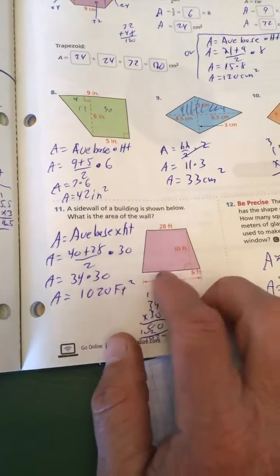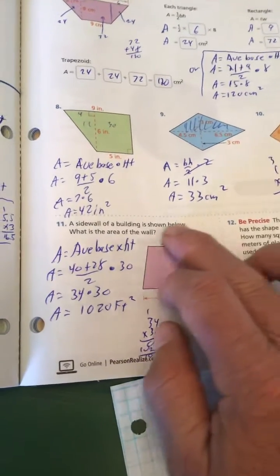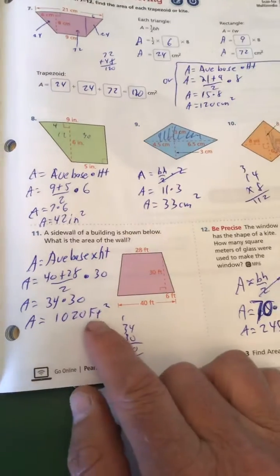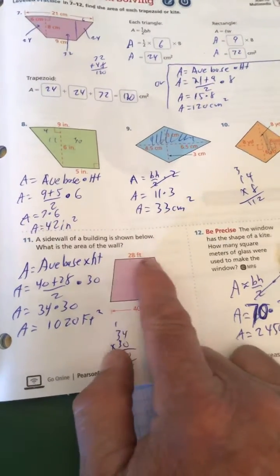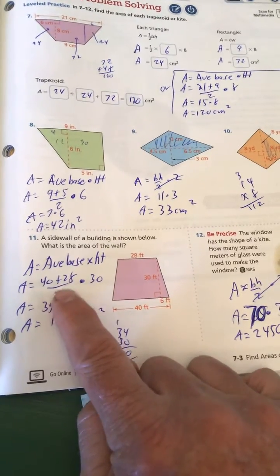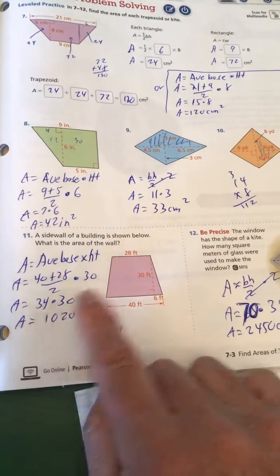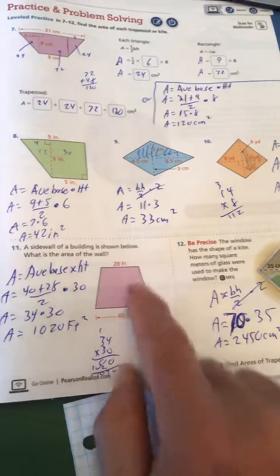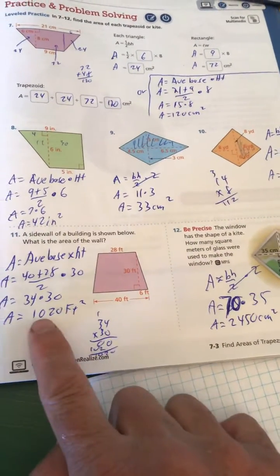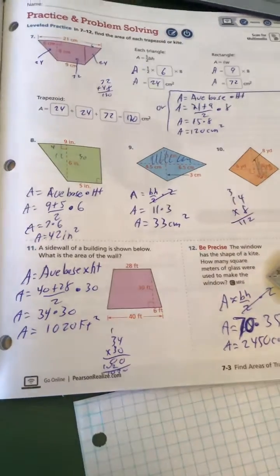And then the last one here, this is the trapezoid because you have two parallel sides here. So average base times height. So the bases are 40 and 28 divided by 2. 68 divided by 2 is 34. That's your average. And your height is the distance between your bases. And 34 times 30 is 1,020 feet squared.